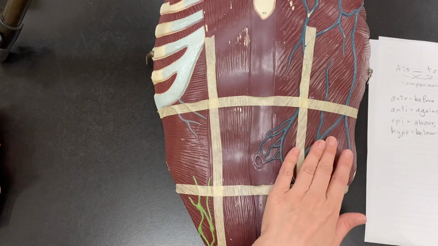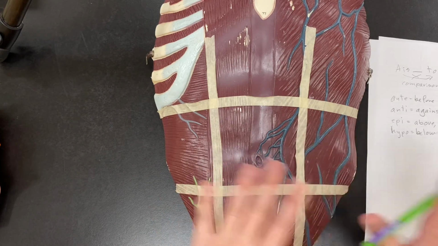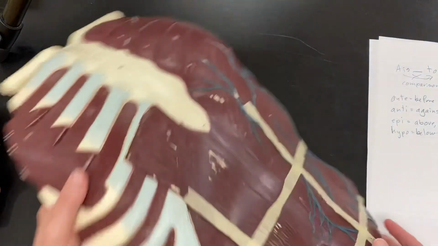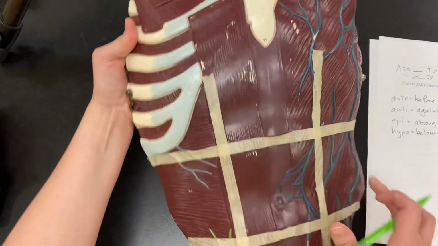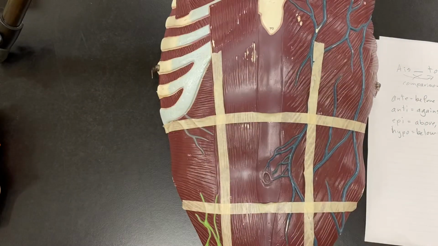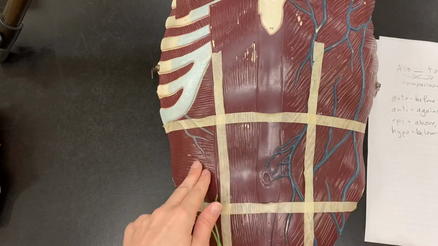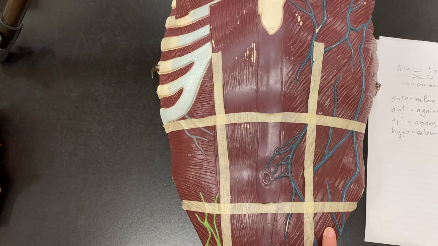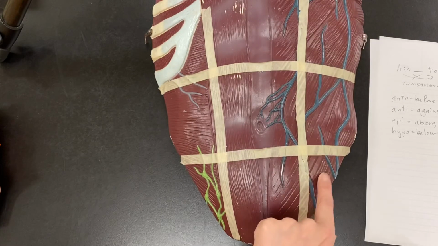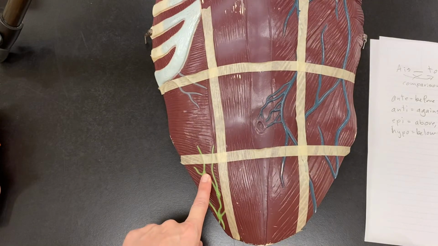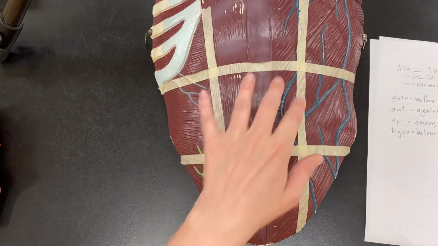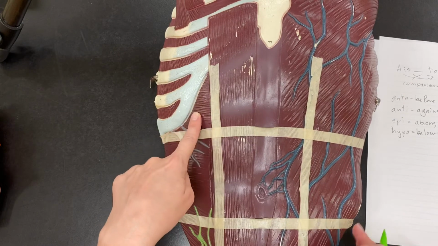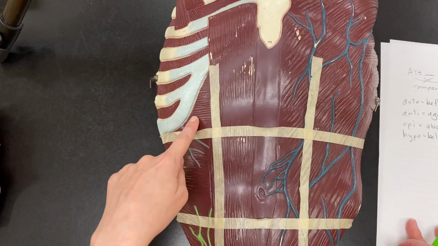And let me say that this is on my right, but it's the patient's left. So if I took this and put this up on my chest, this is the left lumbar region, right lumbar region. And then this is the left inguinal region, sometimes called the iliac region, and the right inguinal region, or right iliac region. And then these are the left and right hypochondriac regions.